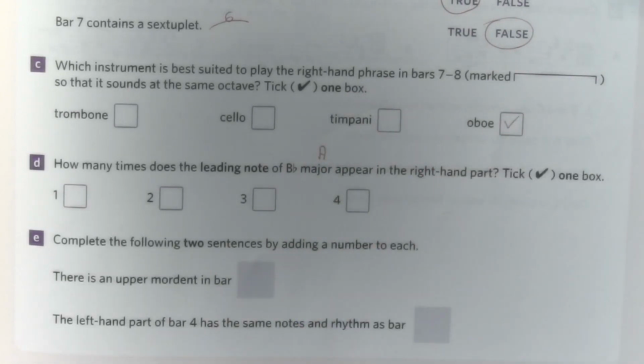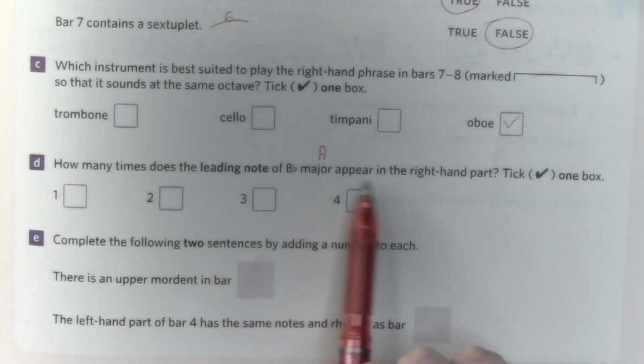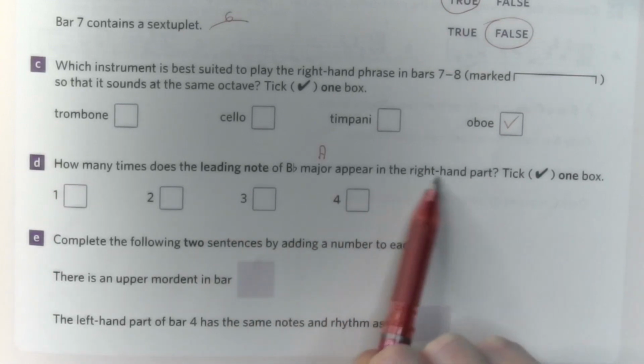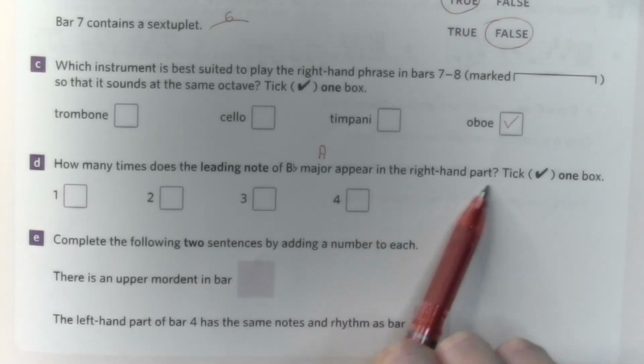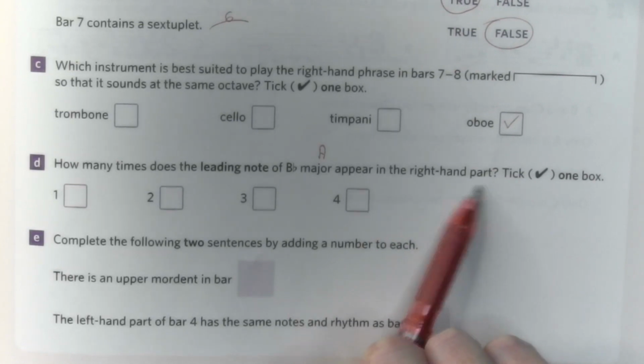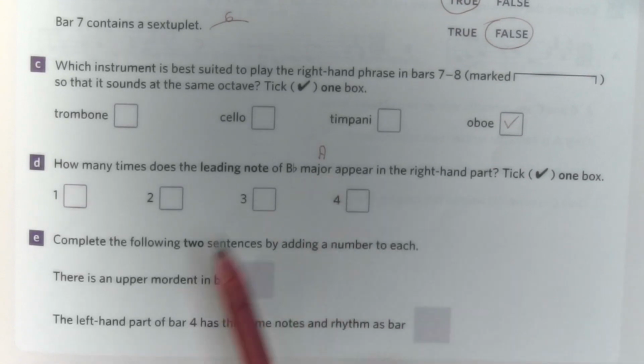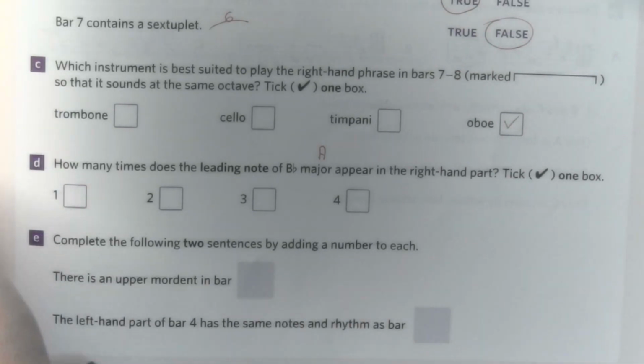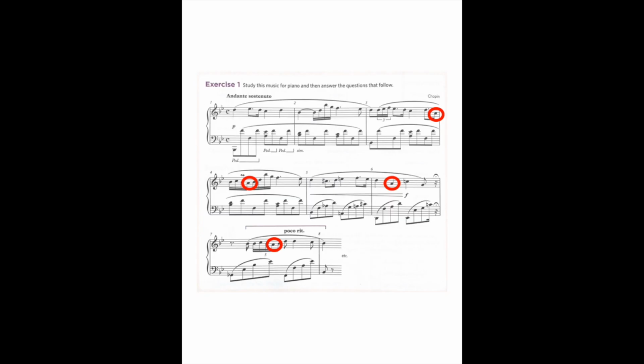Okay? Now, let's make sure that we only go through the right hand part, because we might find many A's in the left hand part, so we need to count just the ones on the top stave. I see 4, so the answer is 4.